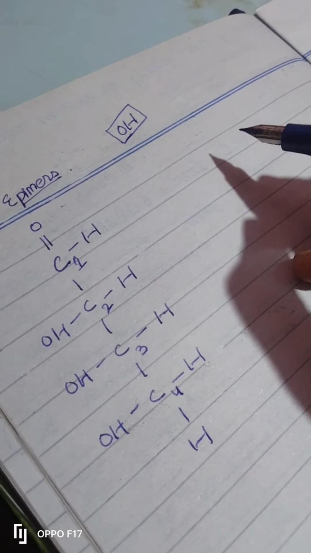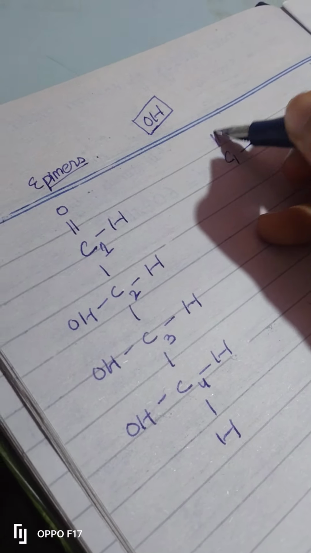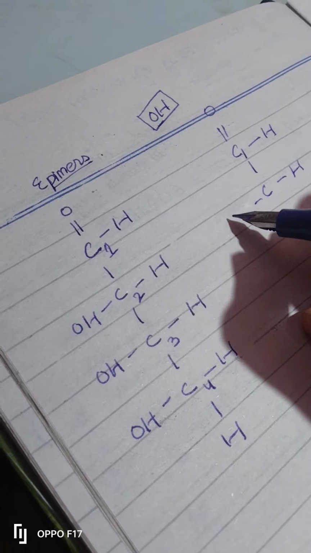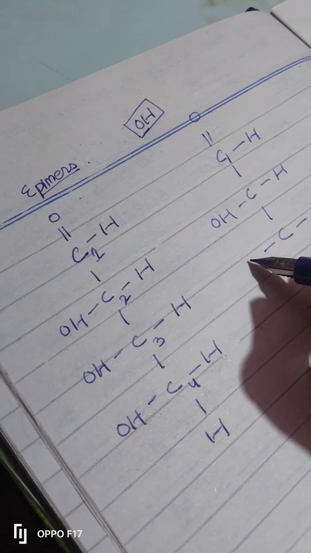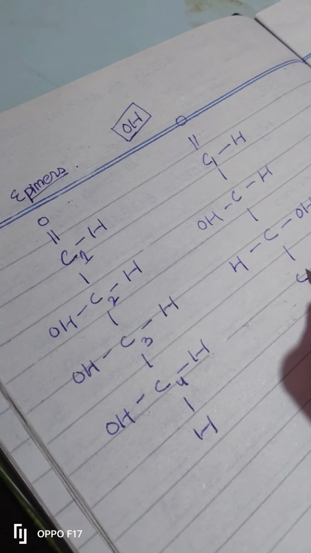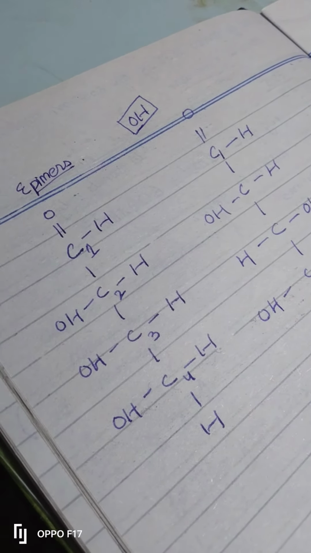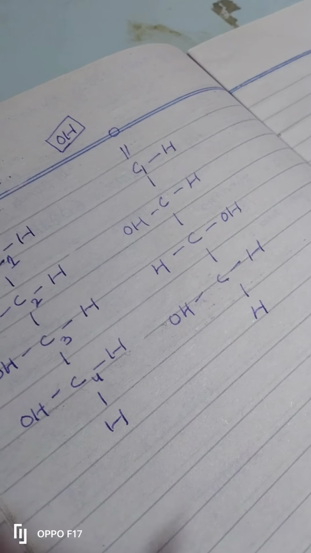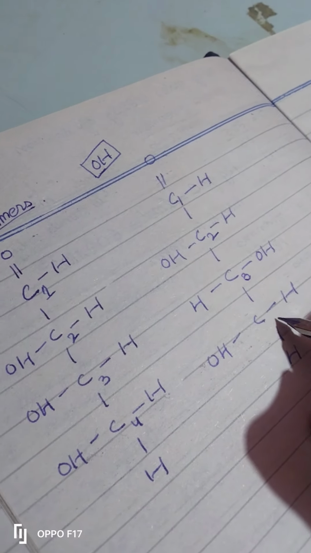For example, I am making another compound which is, so this is carbon number 1, carbon 2, carbon number 3, and carbon number 4.